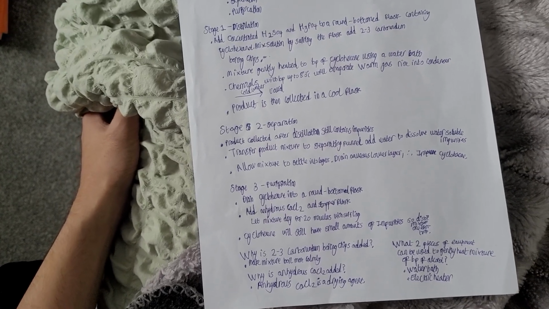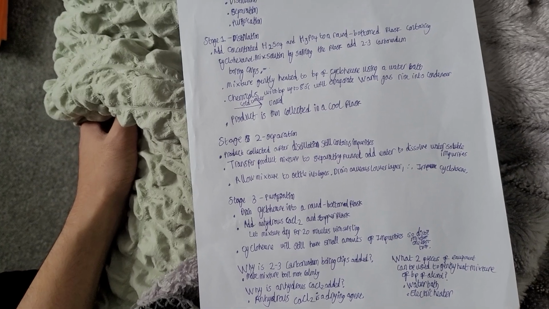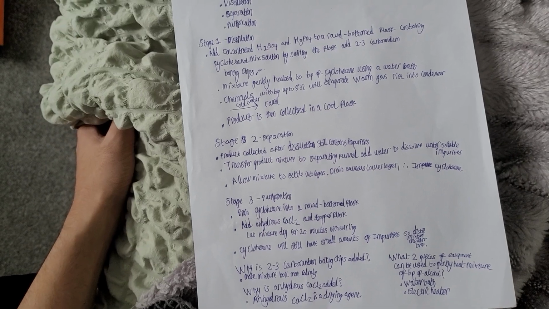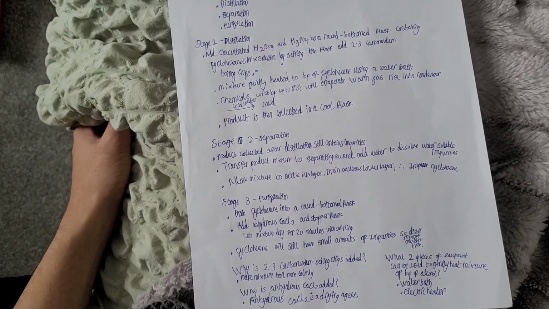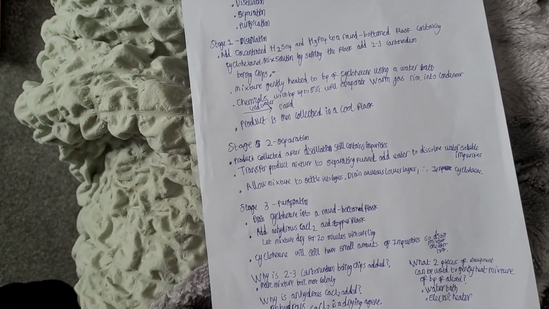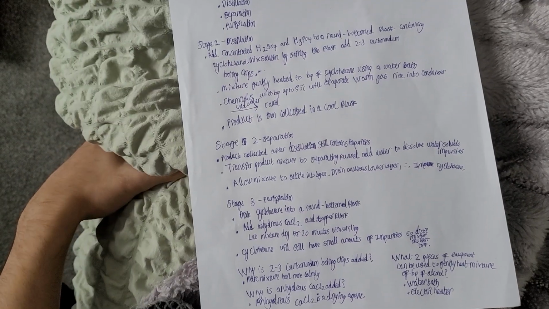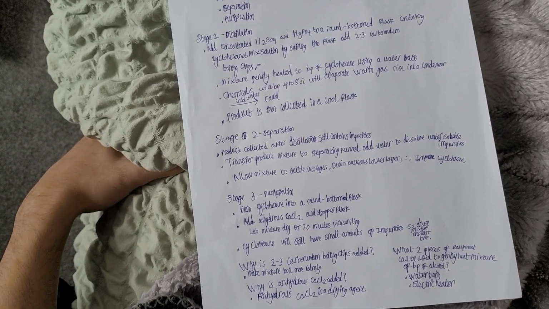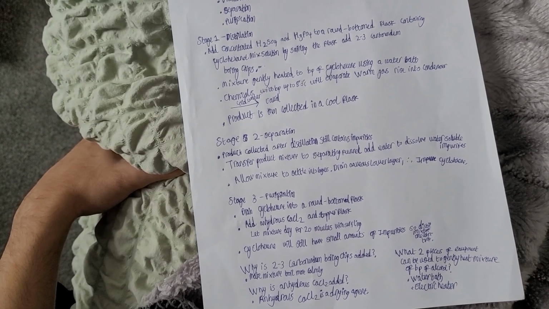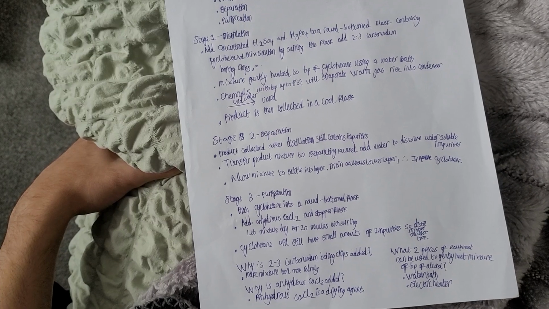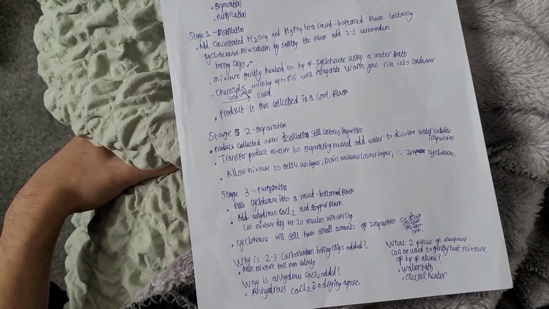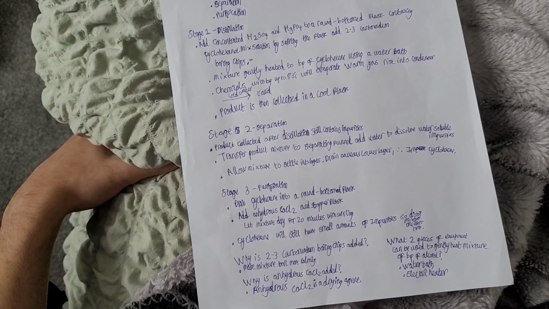Stage 2 separation. The product collected after distillation will still contain impurities. So we want to transfer the product mixture to a separating funnel, and we want to add water to dissolve water-soluble impurities. Then we want to allow the mixture to settle into layers, and we want to drain the aqueous lower layer, therefore leaving the impure cyclohexene. Stage 3 purification. We want to drain the cyclohexene into a round bottom flask, add anhydrous calcium chloride and stopper the flask. Let the mixture dry for 20 minutes with swirling, and the cyclohexene will still have small amounts of impurities, therefore we distill the mixture one last time.